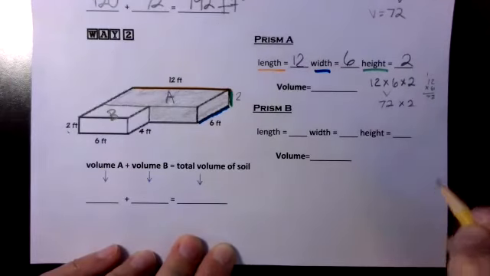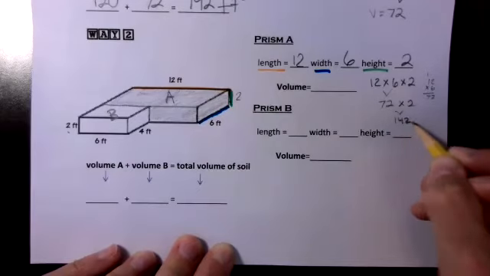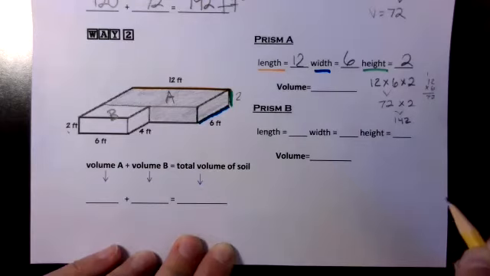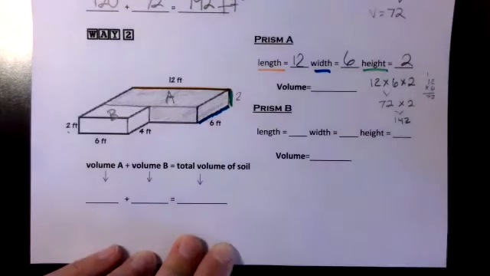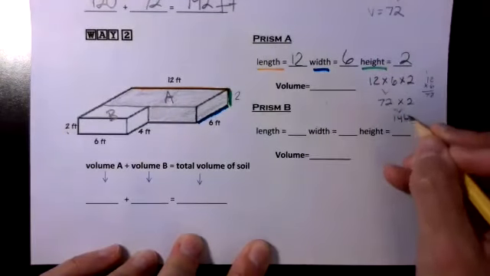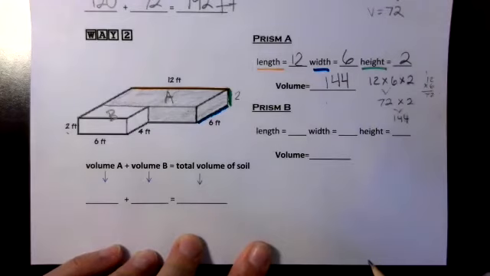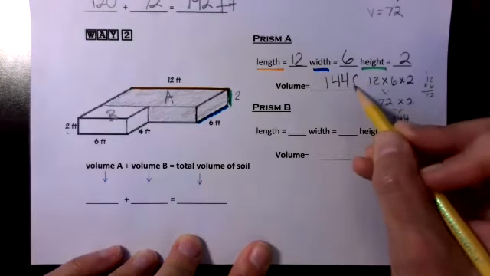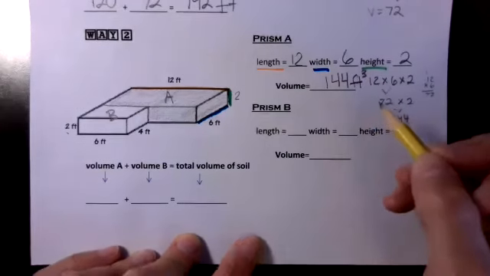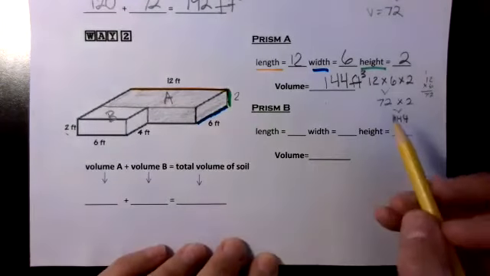And then I'm going to do 72 times 2. So I'm going to have, did you guys get 142? I got 144. But I did the same thing you did. You're right, because 2 times 2 is? 4. Very good. You found it. So 144, student 2, what's the label? What do I write, if that helps? And there's supposed to be a 3. Cubic feet. You've got it. All right, so we have Prism A.